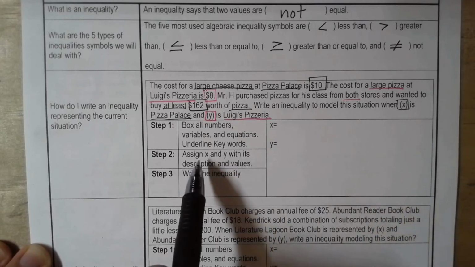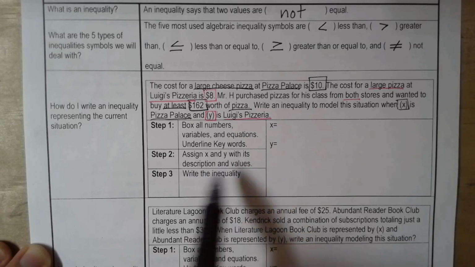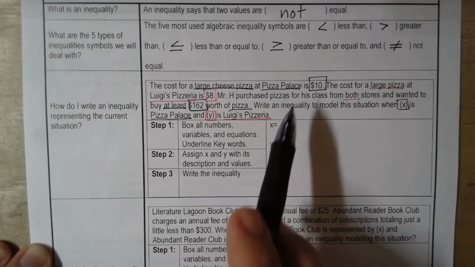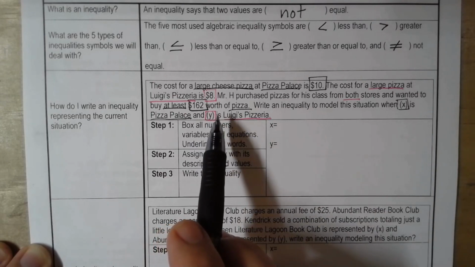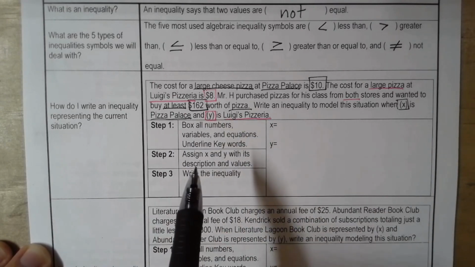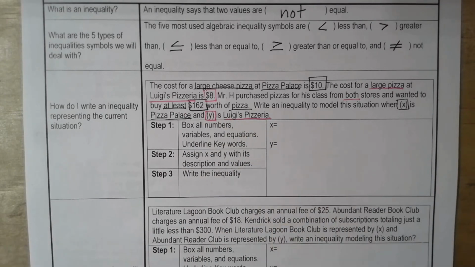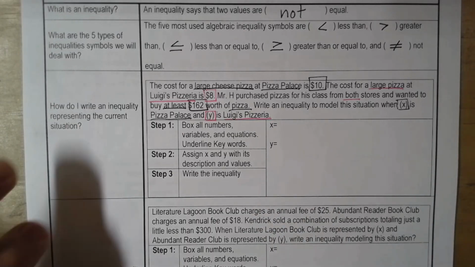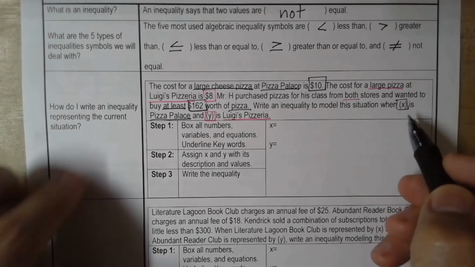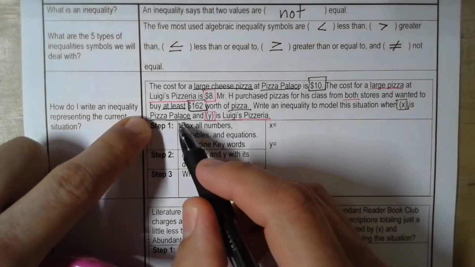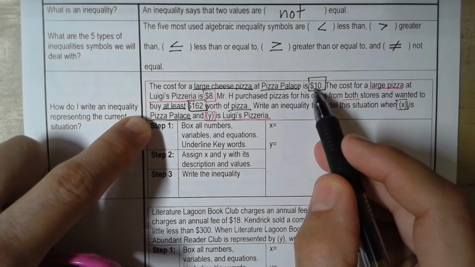Step 2 is we have to assign X and Y with its description and values. Now in this one, it actually told us what X was and what Y was. Sometimes in these inequalities it won't tell us what it is and we have to choose which is which. But let's go ahead and write down what we know. What we know here is that X, for instance, is going to be Pizza Palace. And notice I did that one in black pen.